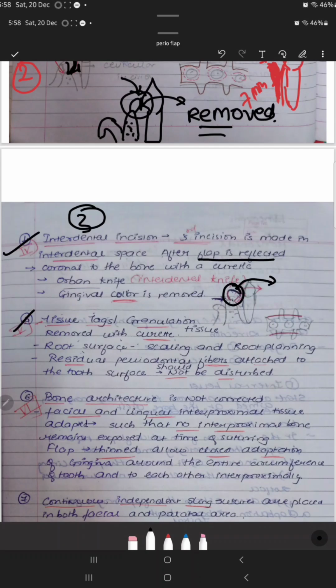After giving the three incisions, you will see tissue tags along the bone, and the tissue tags and granulation tissue are removed with the help of a curette. On the root surface, scaling and root planing is done. SRP is done along the root surface.